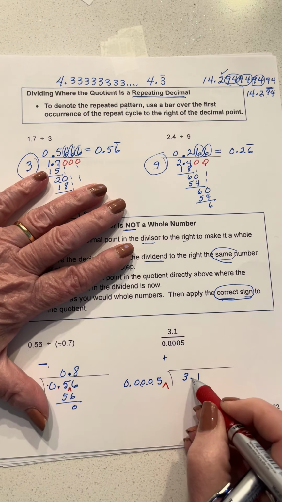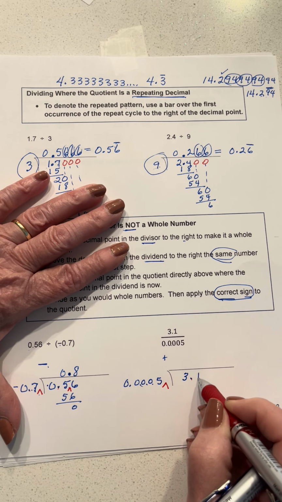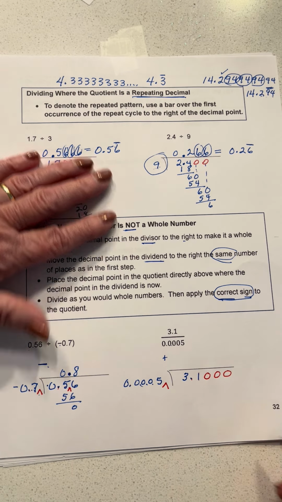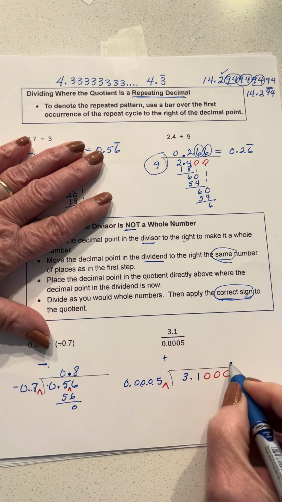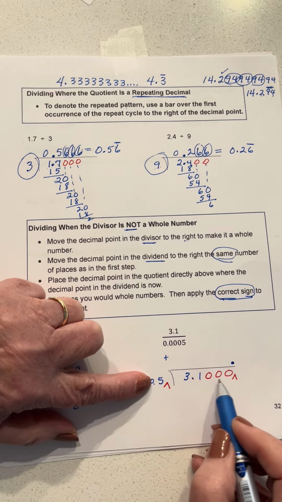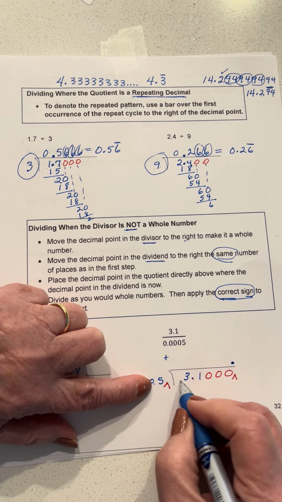So we're going to have to move this decimal point 4 places to the right. Here's 1, 2, 3, 4. This is where our new decimal point goes, and it's here. So now we're dividing this number, 31,000, by 5. This is the whole number 5 now.